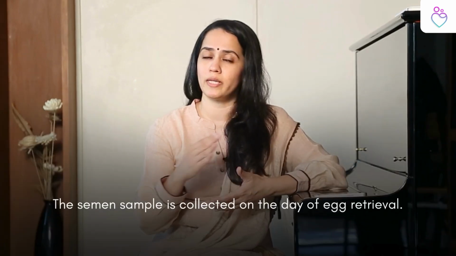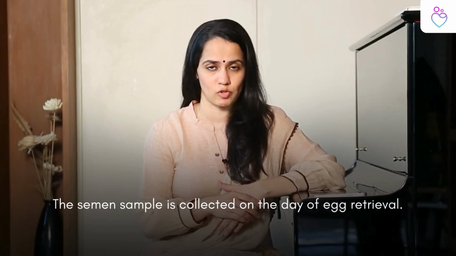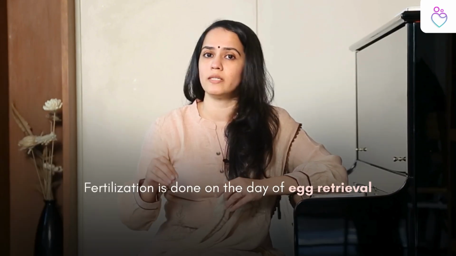Now in IVF, you undergo ovarian stimulation, and we do egg retrieval in the operation theatre under anesthesia. So on the day of egg retrieval, we come to know how many eggs we have actually been able to retrieve and which of those eggs are mature. Your husband gives his semen sample on the day of egg retrieval. Fertilization is planned either by IVF or ICSI depending on your particular case scenario. So the fertilization is done on the day of egg retrieval.